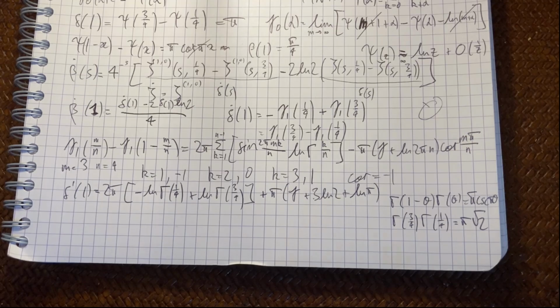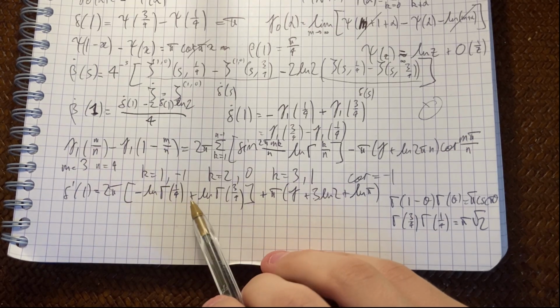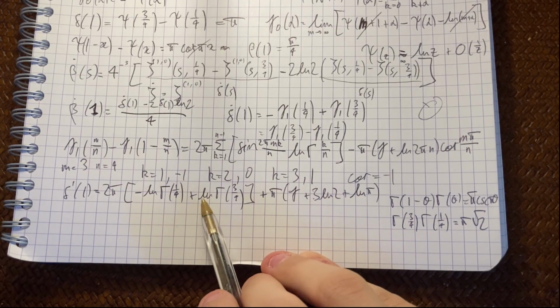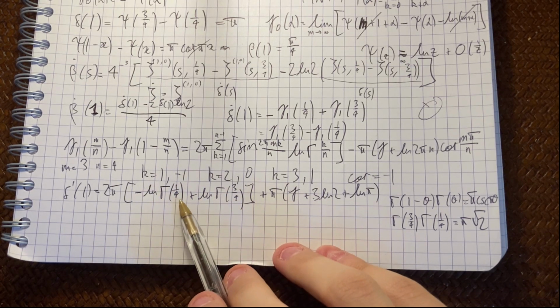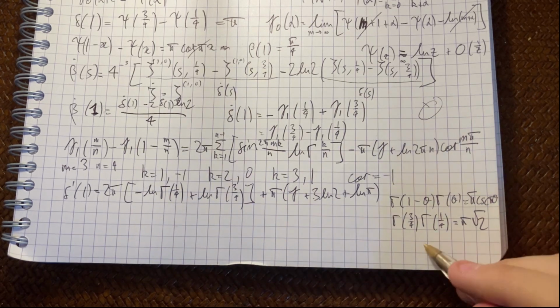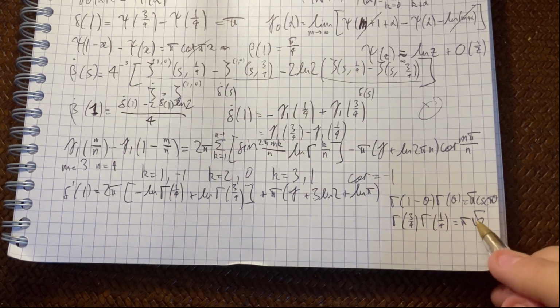So here, if you express this as a quotient thanks to the log property, you have gamma 3/4 divided by gamma 1/4. And gamma 1/4 is nothing but pi square root 2 divided by gamma 3/4.